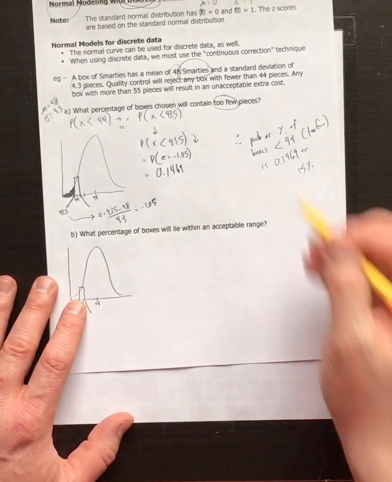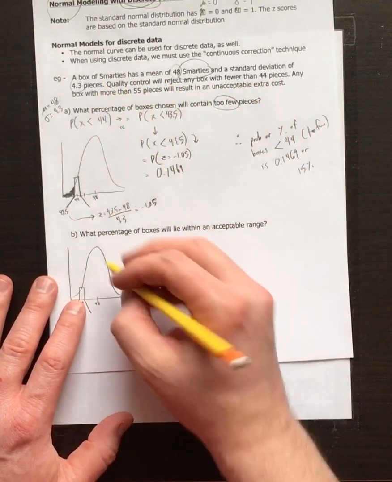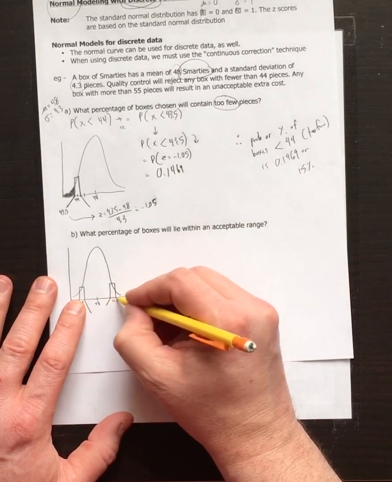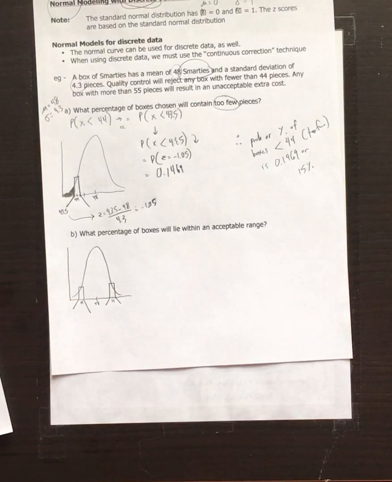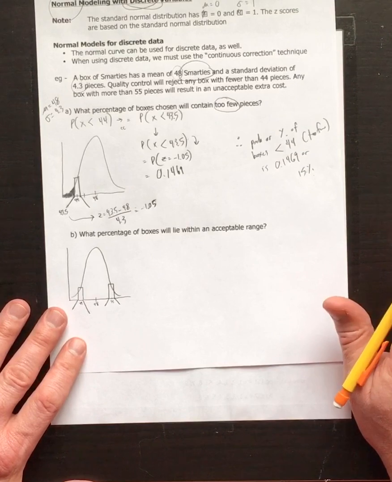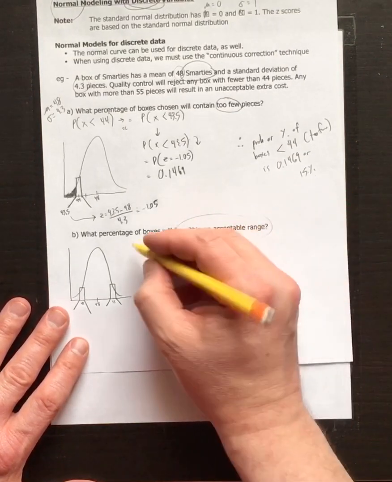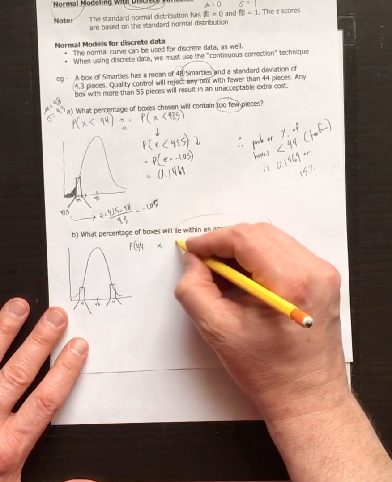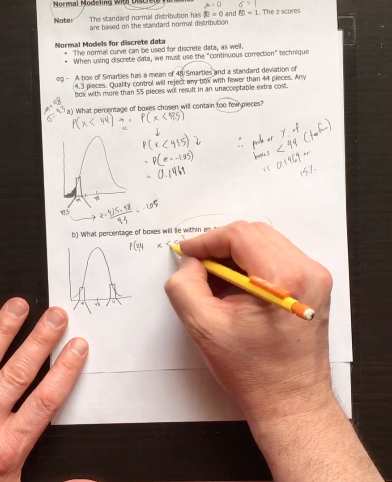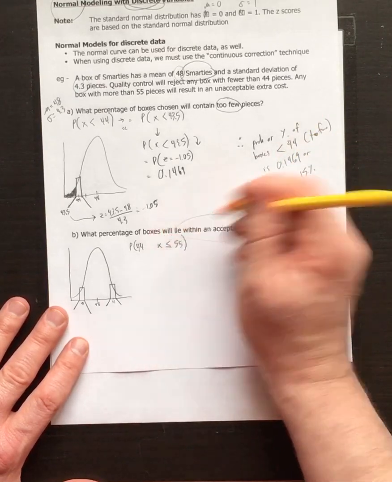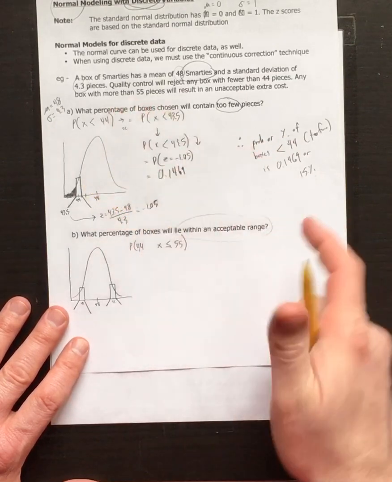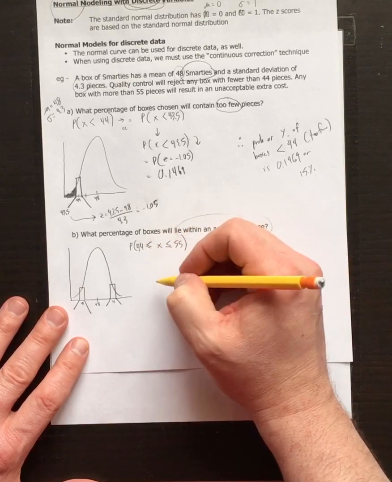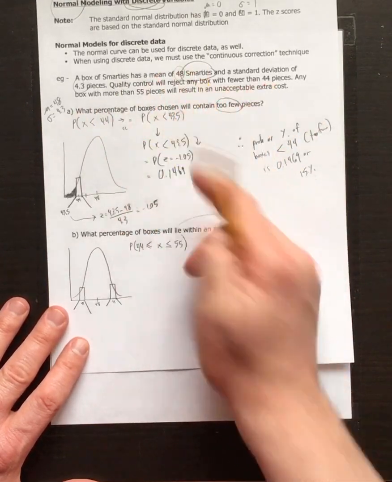And we draw the two barriers for that bar. Now, any box with more than 55 pieces, make that 55, and that'll have two barriers for it. So if we have more than 55, not acceptable. We want to lie within an acceptable range. So we want the probability that x is going to be between 44 and 55. It's got to be less than or equal to 55, and it's got to be greater than or equal to 44, because it's okay to have 44. Fewer than 44 is not okay.